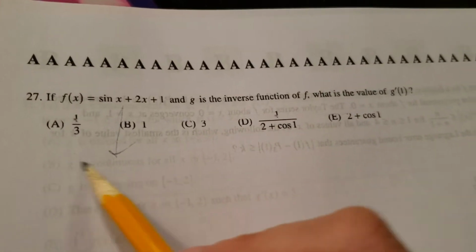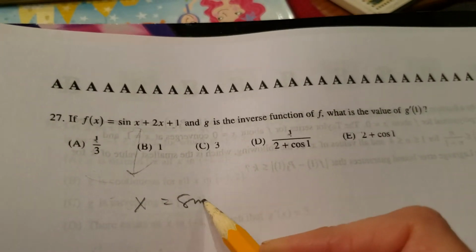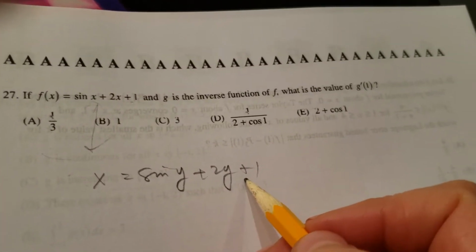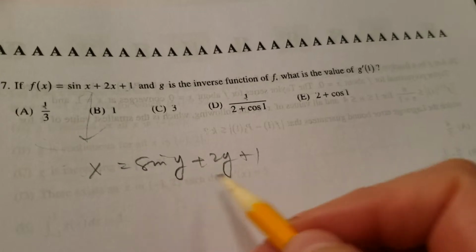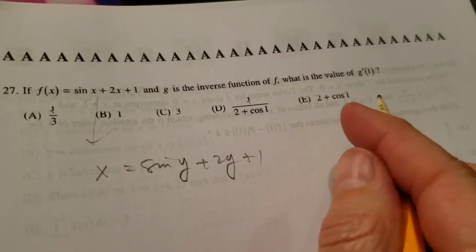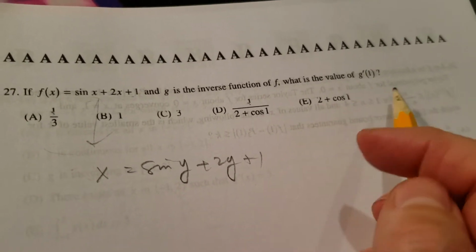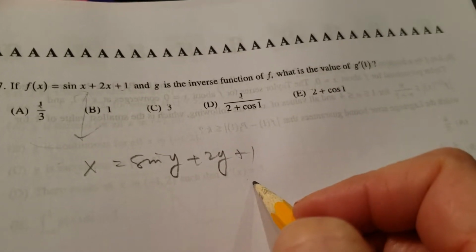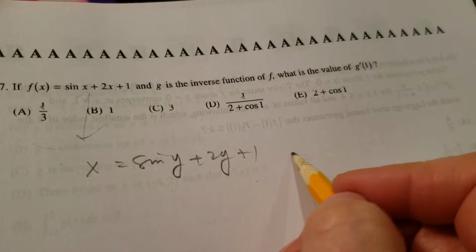Okay, so I found that it's easier, maybe even a little bit faster, if you just remember the basic concept of inverse. Inverse means you switch the x and the y, right? So we have x equals sine y plus 2y plus 1. That's my inverse, okay? And I'm looking for its derivative when x is 1, right? They're not giving me the y of it, so I'll have to find the y myself. So let's find the y now.